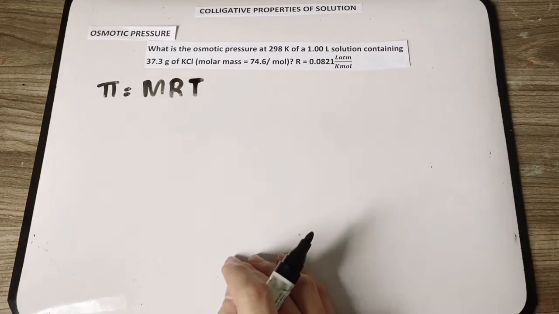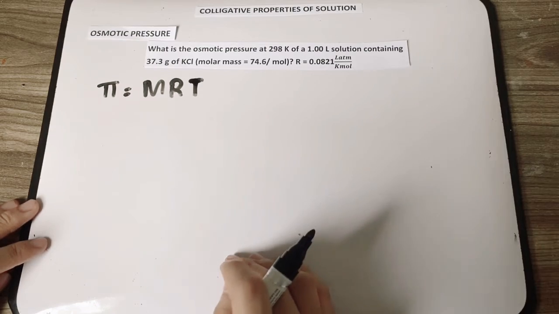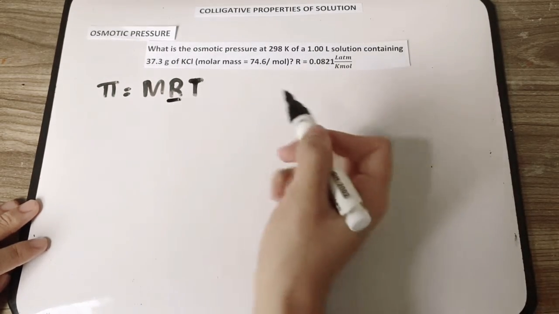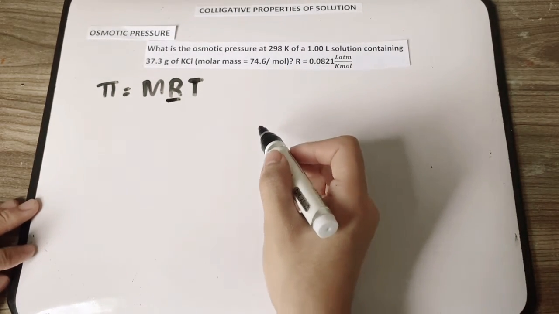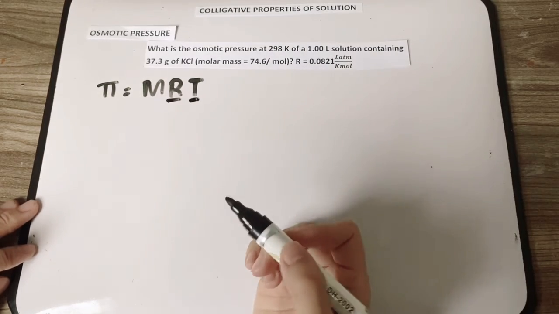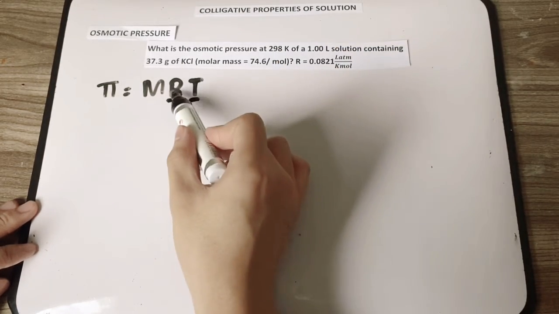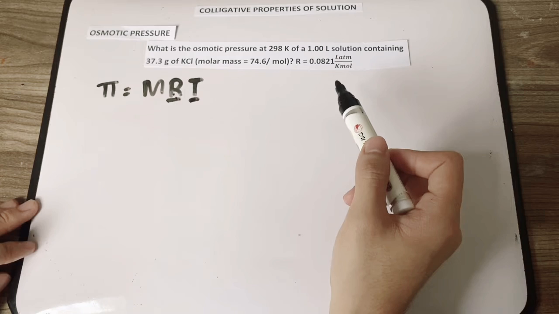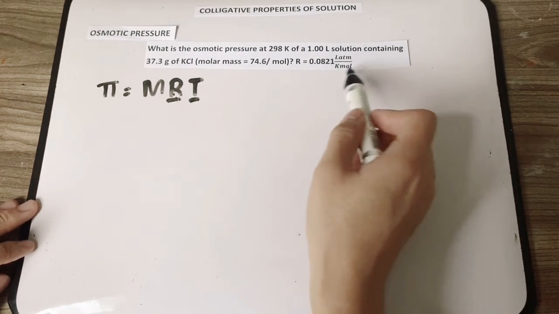So we know that the equation of our osmotic pressure is pi, where pi represents our osmotic pressure, is equal to molarity times gas constant times our temperature.